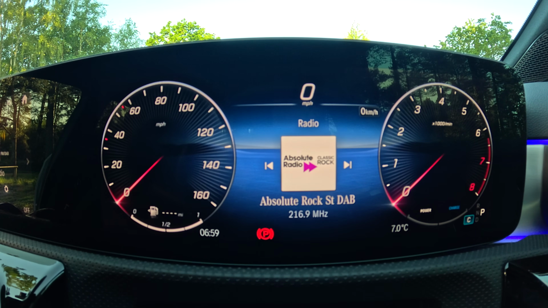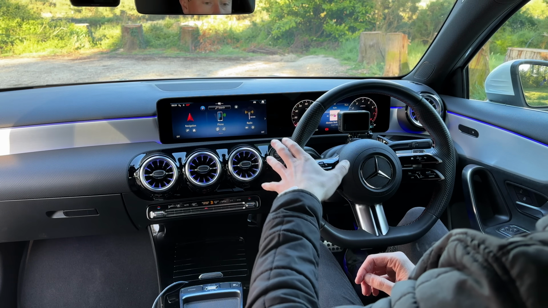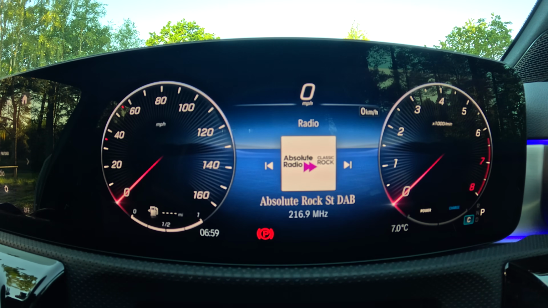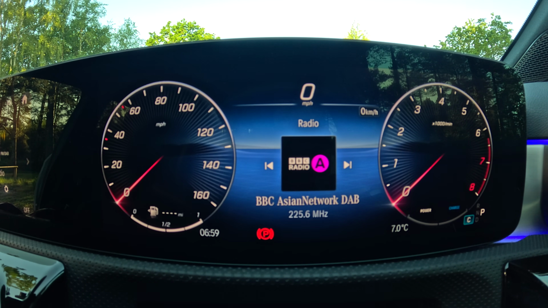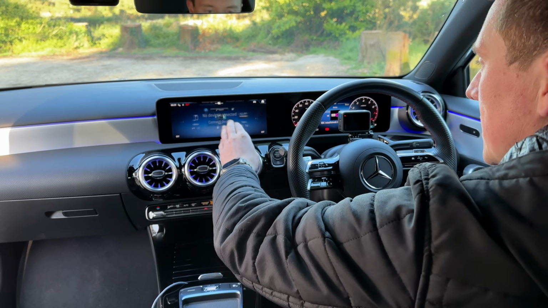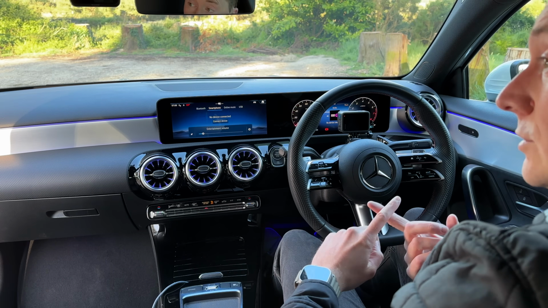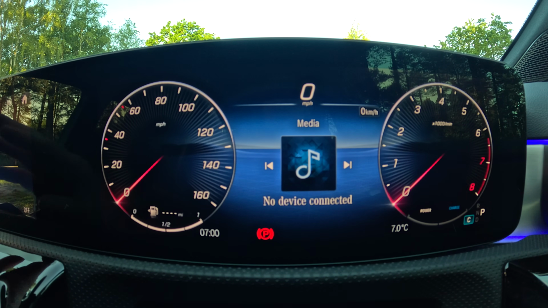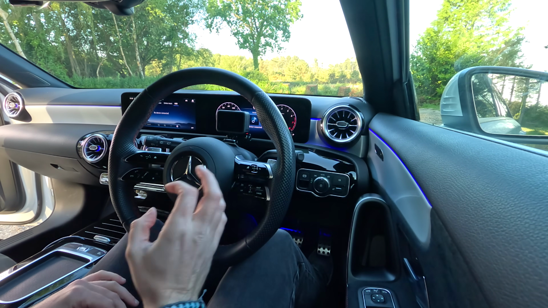Now, swiping down from this one will go to either radio or media. This depends on what you are playing or have last played in the car. So I've just literally got radio on at the moment, and yes, you can of course control it over here. But I'm just going to focus on this bit here. Basically, all you do is swipe left and right like this, and it will go to either the next radio station or the previous station. However, if you were on media over here, so say playing something off your phone or USB or something like that, then it's going to be playing that instead. So if I was on USB, it says no device connected because I haven't got my phone connected at the moment, but you literally just swipe left or right to control track.